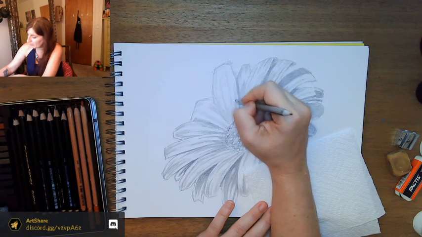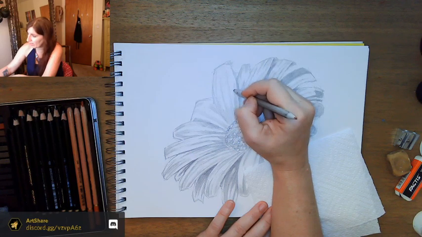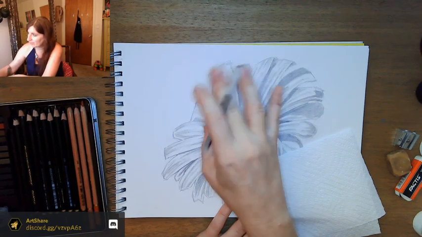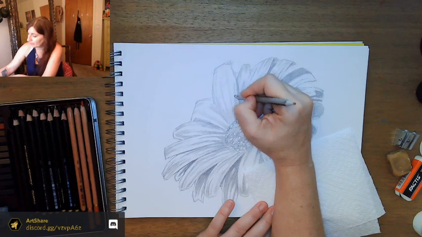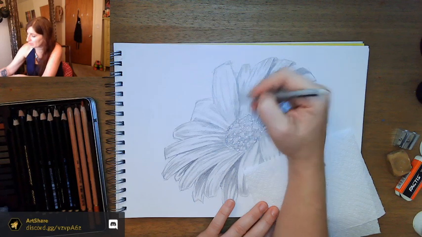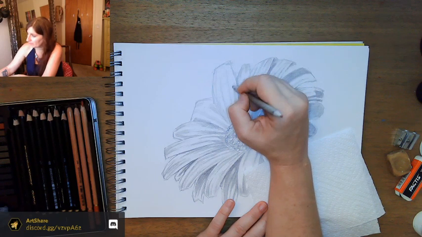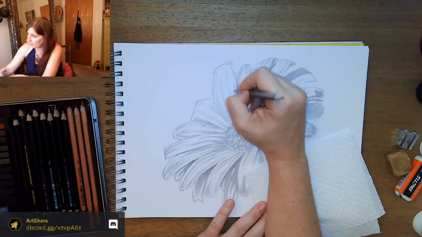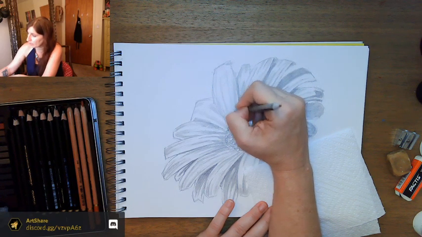Now this particular reference drawing has these little, they look like bubbles, but I think it's supposed to be pollen coming out of the middle of the flower. I'm not going to be drawing those. I'm using my artistic license to ignore those.